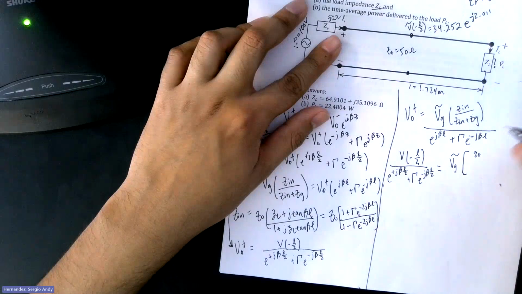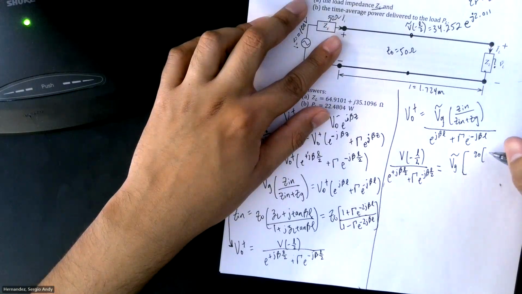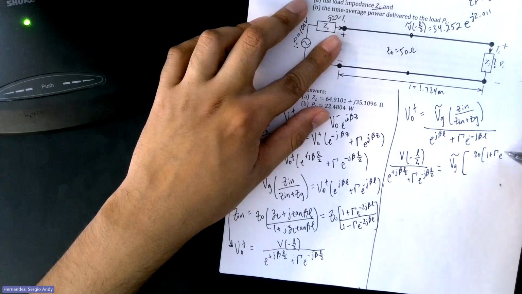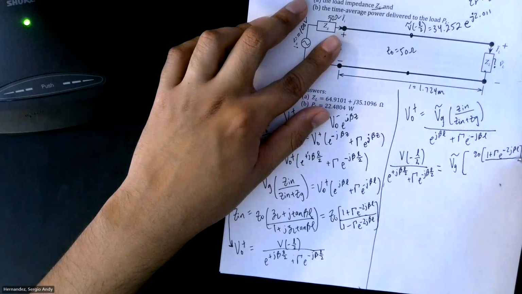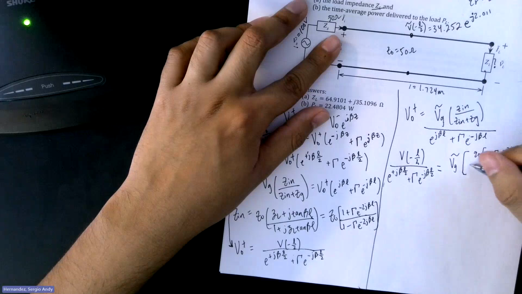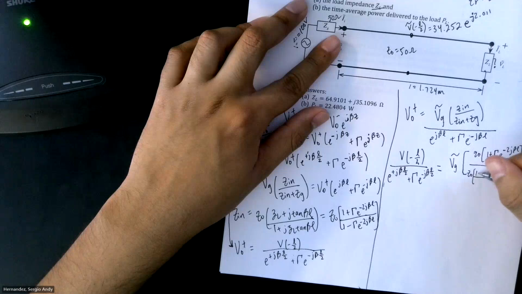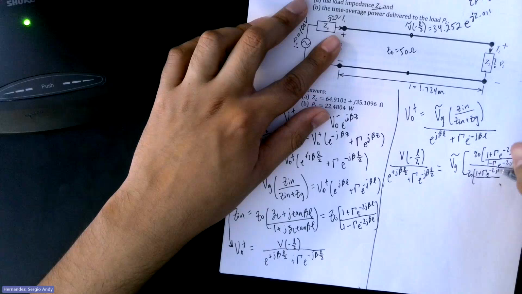Would be Z naught (1 plus e to the minus 2j beta L) over (1 minus e to the j beta L). And then you write the same thing all over again: 1 plus gamma e to the negative 2j beta L, 1 minus... plus Zg.